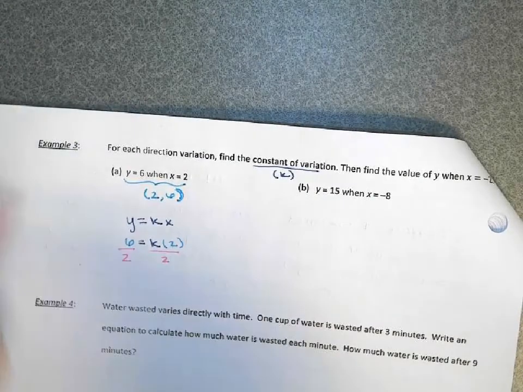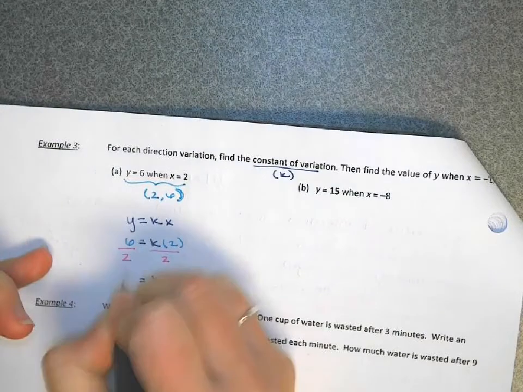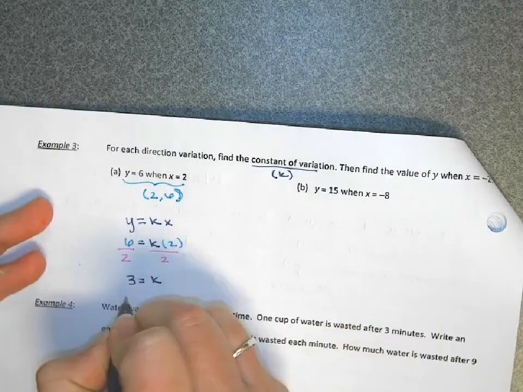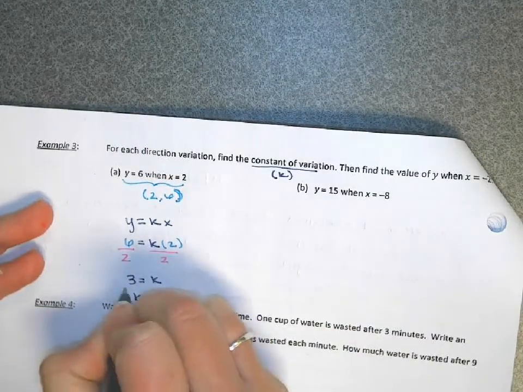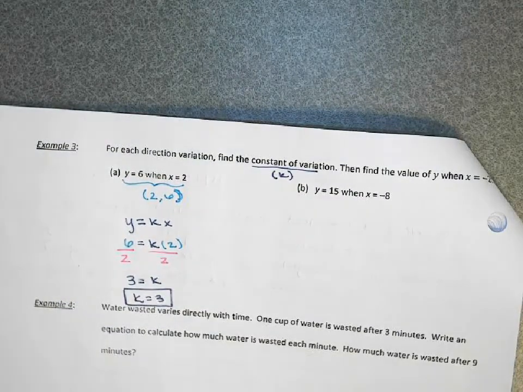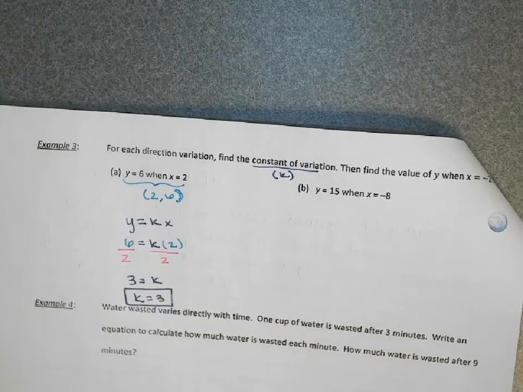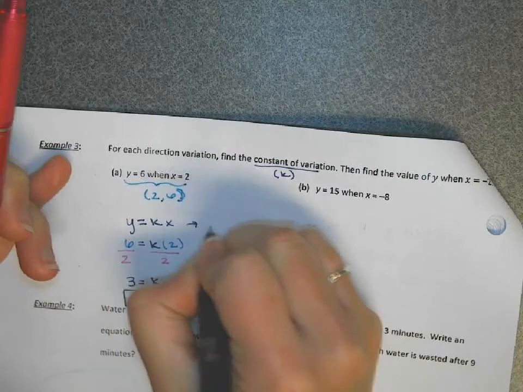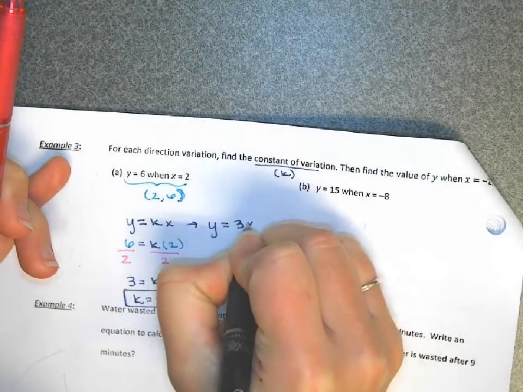What's your k value? 3. So there we go. K is 3. I just rewrite it because I like k on the left. All right, so k is 3. That's my constant of variation. That allows you to write your equation. That means my equation is y equals 3x.